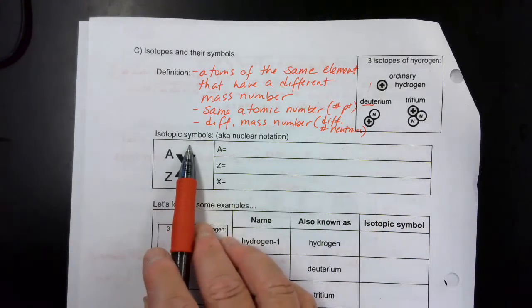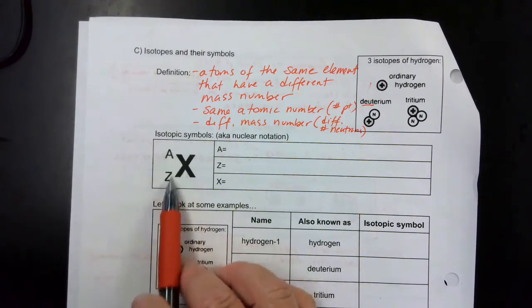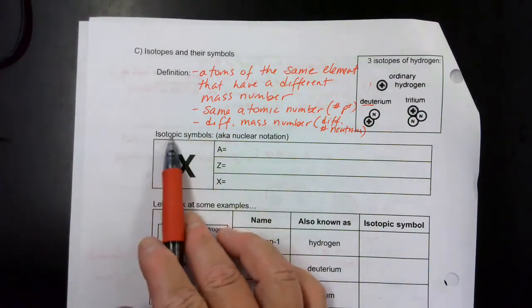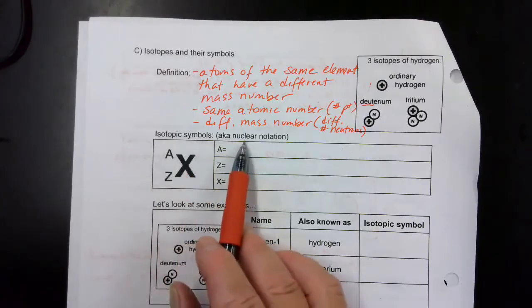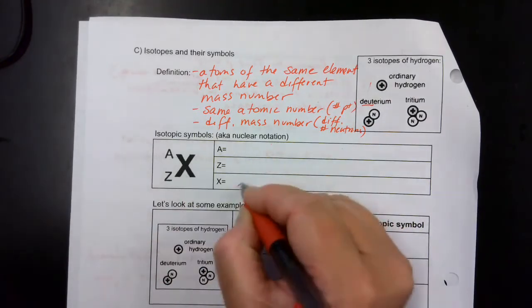Let's talk about how to write these isotopic symbols. How do you show these different elements, these different isotopes, using what's called the AZX format? I will refer to it as an isotopic symbol. Sometimes it's called nuclear notation. But the X is the element symbol.